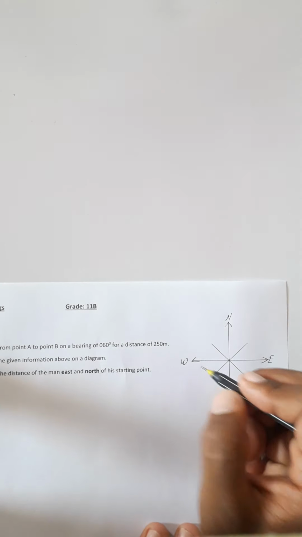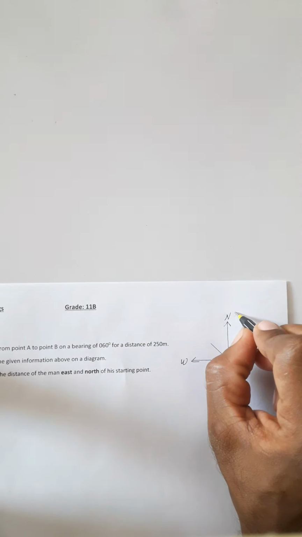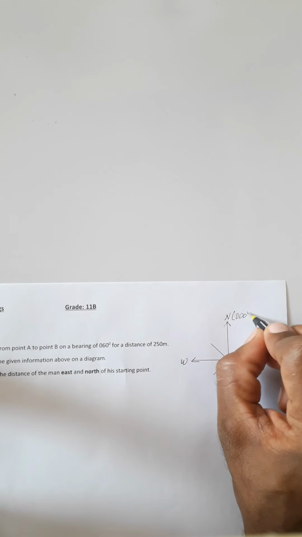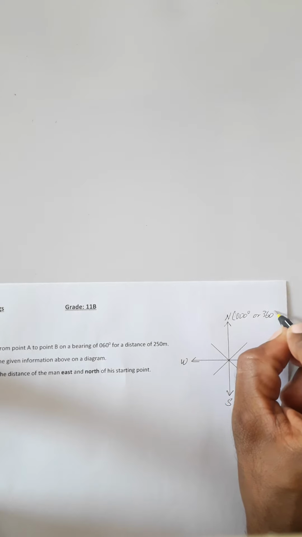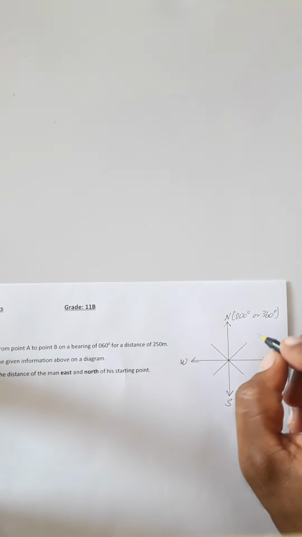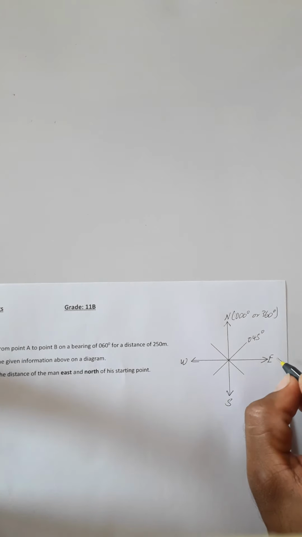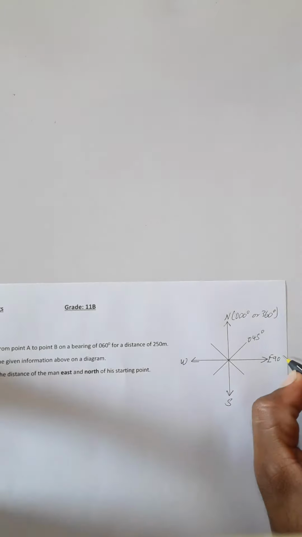Okay, so I'll just write in the angles, that's important. We know that north is taken to be 0 or 360 degrees. That's the starting point and the finish point. And here we'll have 45 degrees. East is 90 degrees.